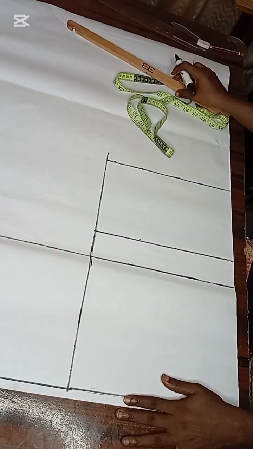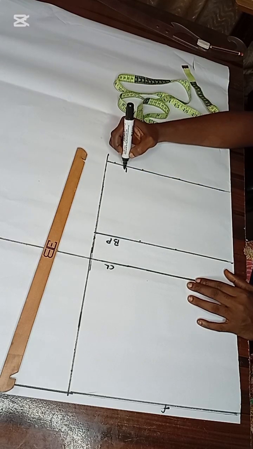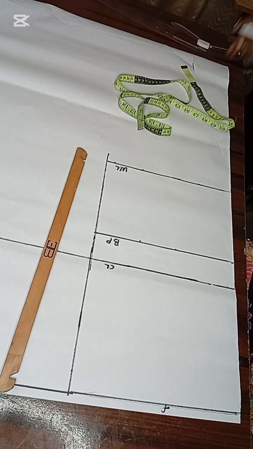Okay, so this is it. I'll just be indicating this is my chest line, this is my bust point, and this is my waist line. Okay, also my half length.